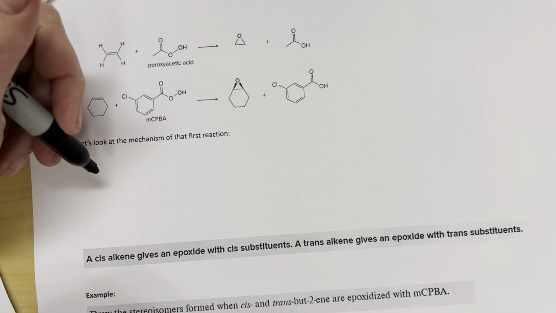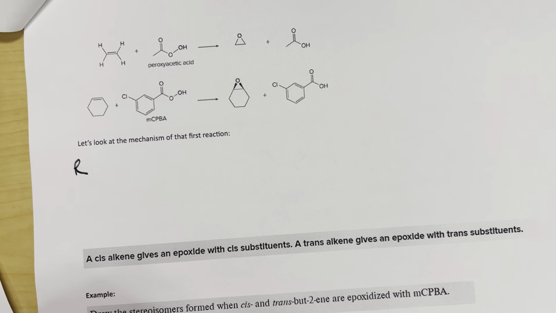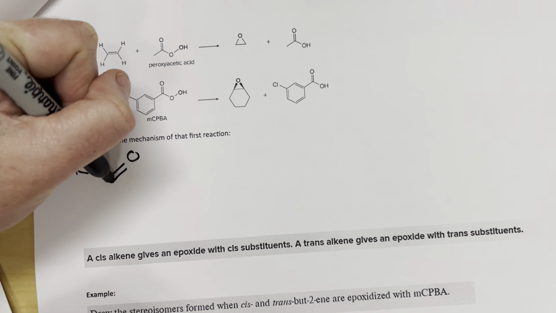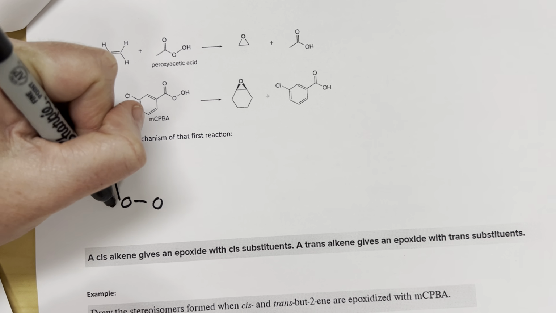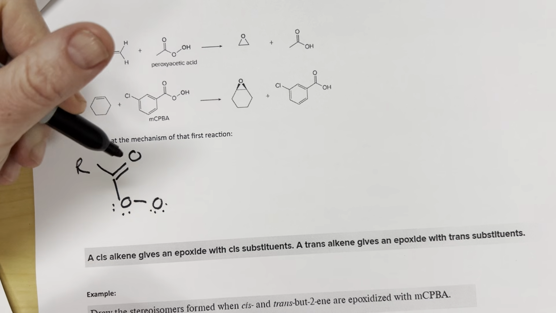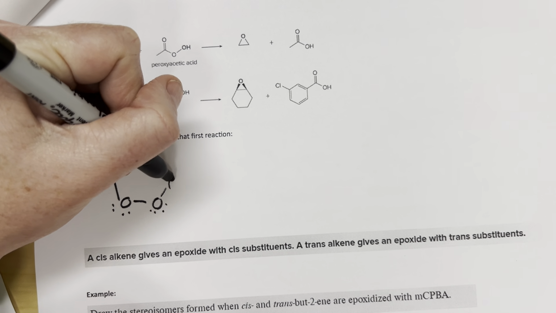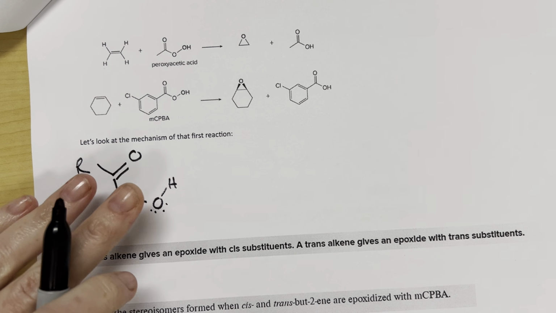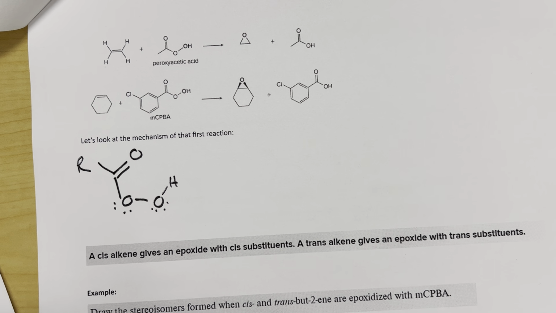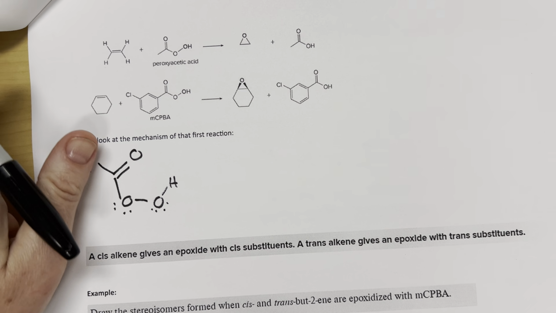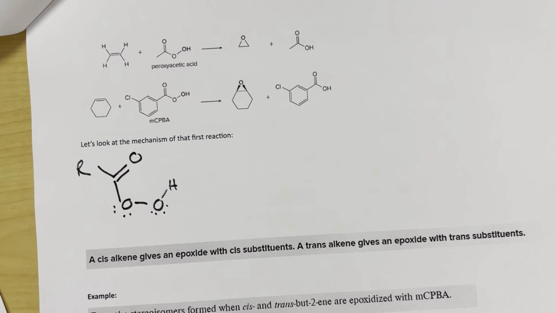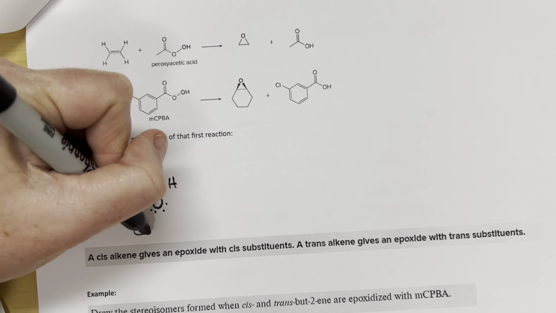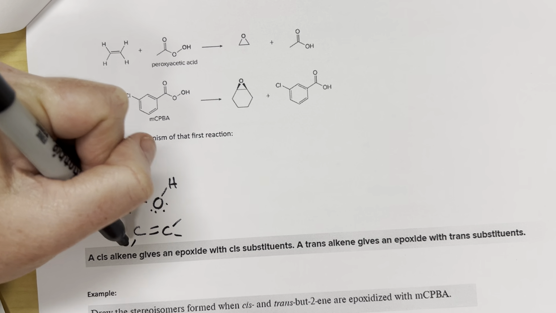So let's say you have your peroxy acid, some kind of R, doesn't matter what it is, but you've got the peroxy portion of it. And the peroxy portion is this oxygen bound to another oxygen like this, and it would have an H on it to keep it stable. So this section right here is a peroxy acid, and we go ahead and react it with an alkene. So let's say carbon, double bond it to another carbon, who cares what's on it.